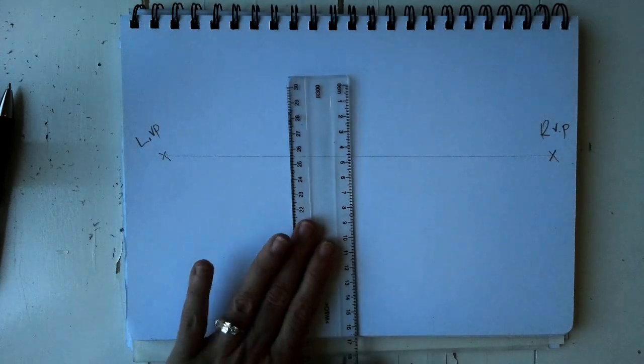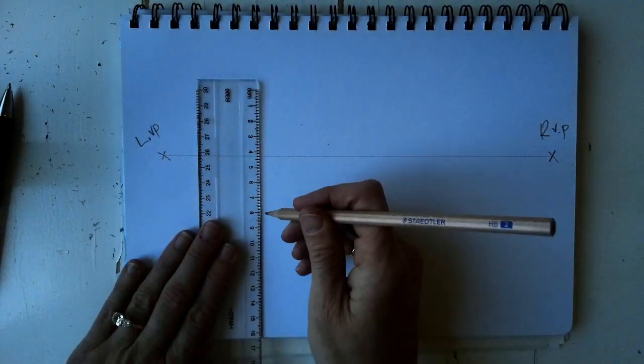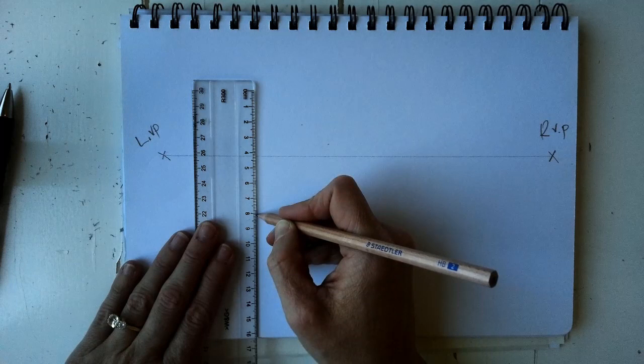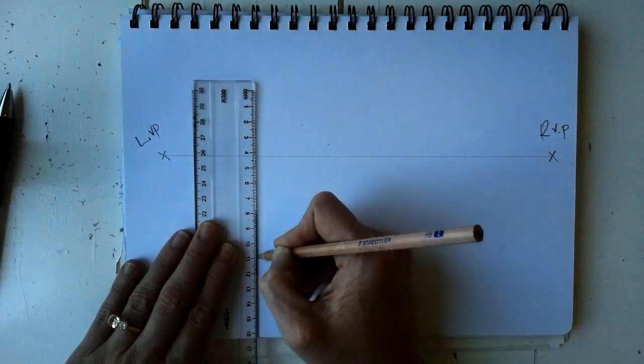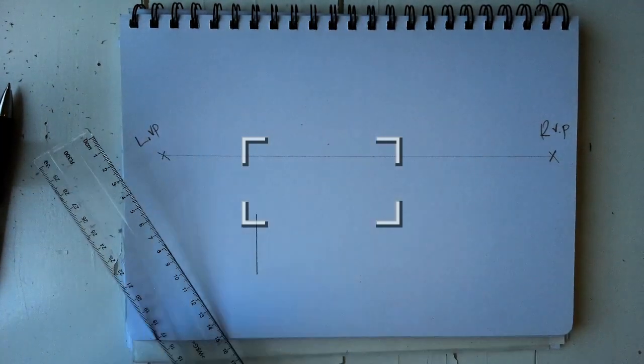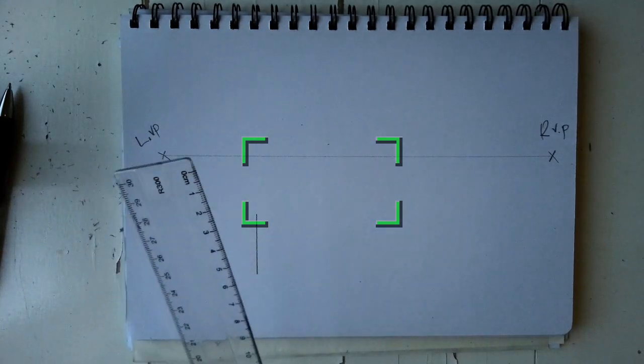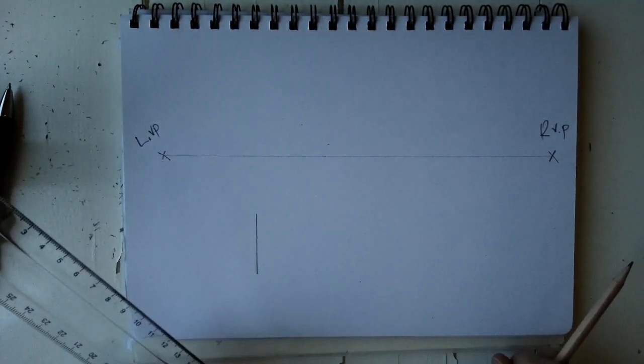I'm going to come to the center, but then drag my ruler off to the left. I'm going to draw a line that is about 4 to 5 centimeters. You're just going to estimate. I've used a medium line weight there because this is going to form an edge of my cube.